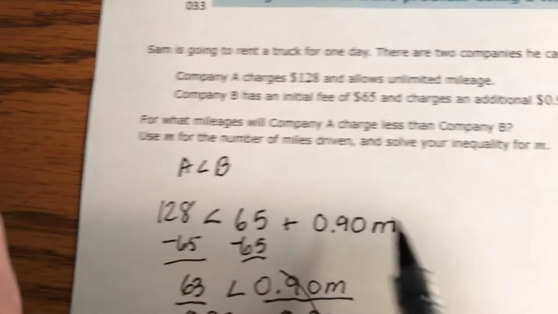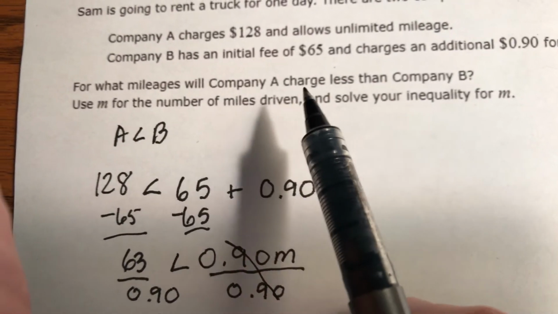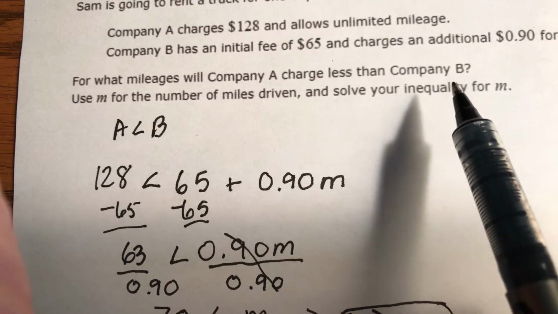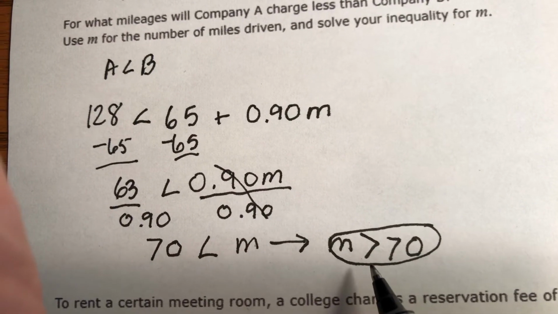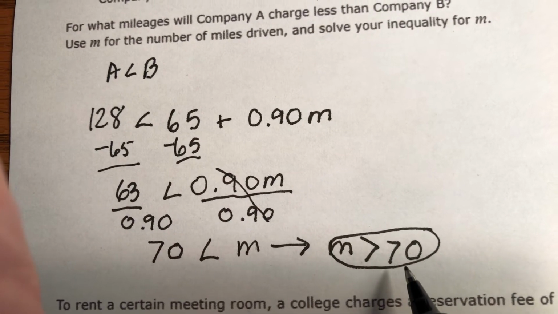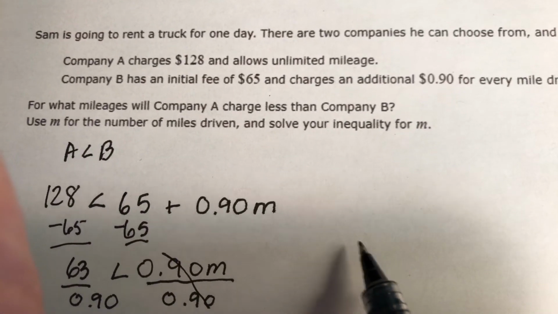Now remember, our question was, for what mileage will company A charge less than B? So if the miles are greater than 70, the answer is A is going to charge less.